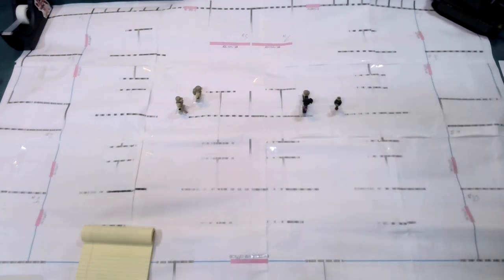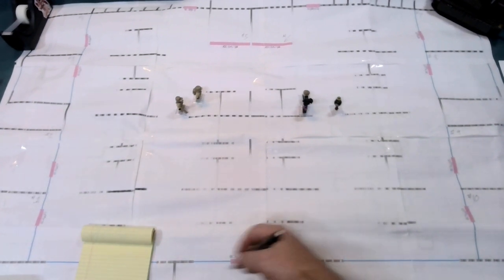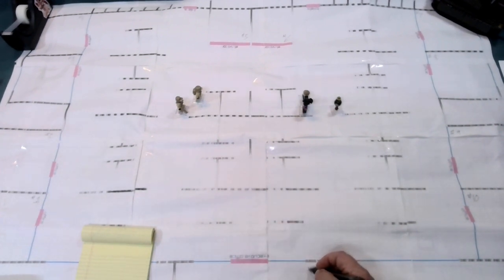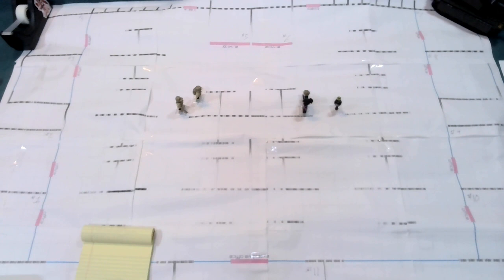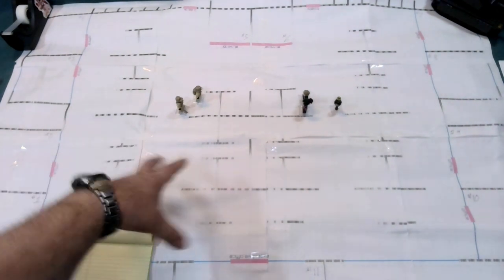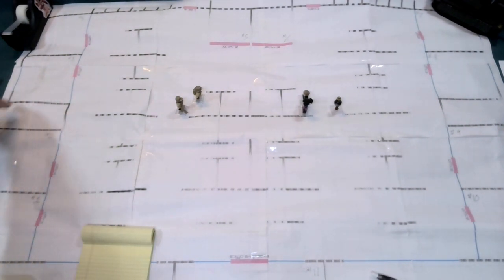And of course, right underneath here, I don't know how well you guys see this, we have an executive office right underneath the camera, and that's going to be room 11. I'm going to leave this without a number because that's our main area here.